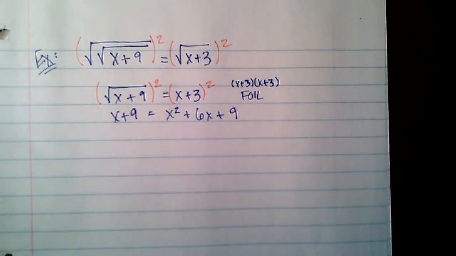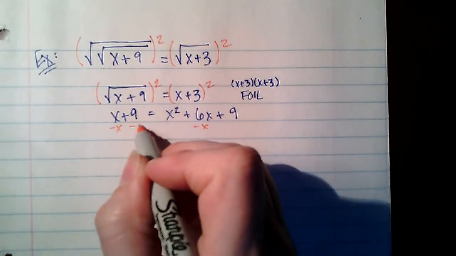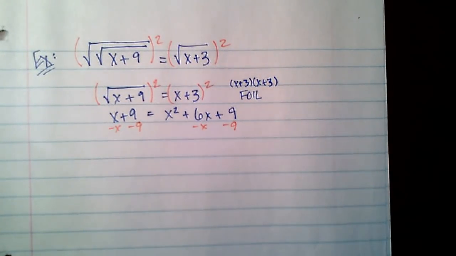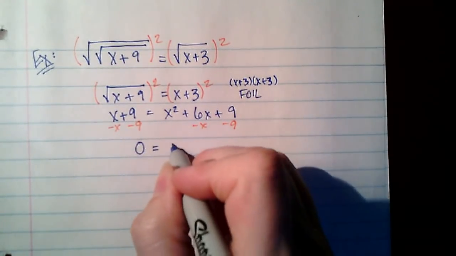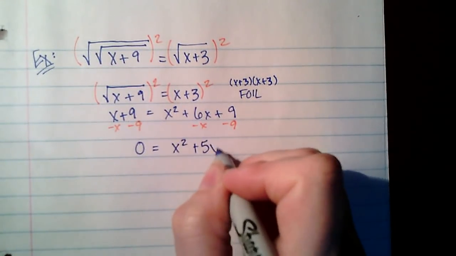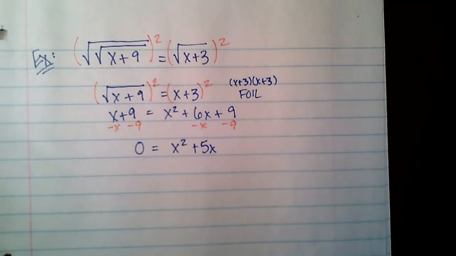And then I'm going to solve this quadratic equation. So I'll subtract over the x and subtract over the 9 so that I have a leading coefficient that's positive. So 0 equals x squared plus 5x. And that ends up being plus 0, so I don't need to write it. And then I'll solve this by factoring.